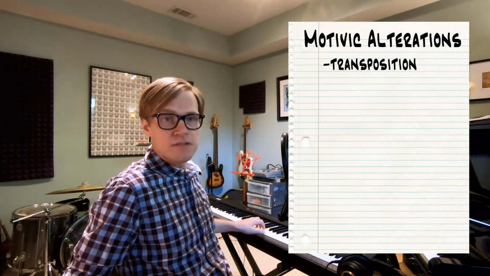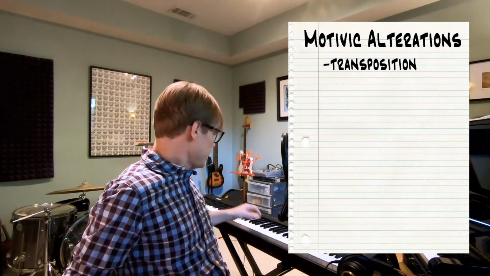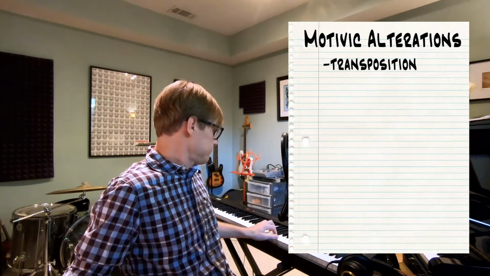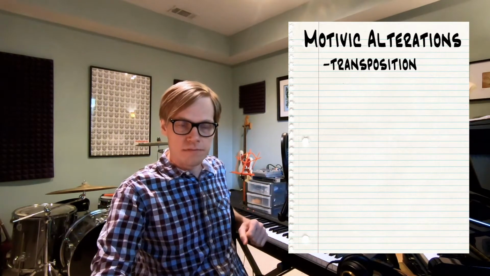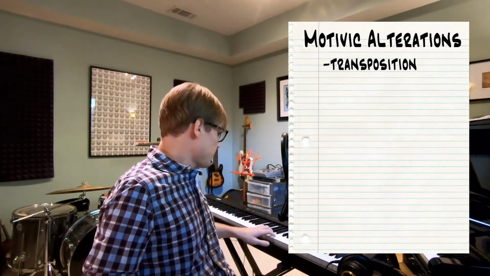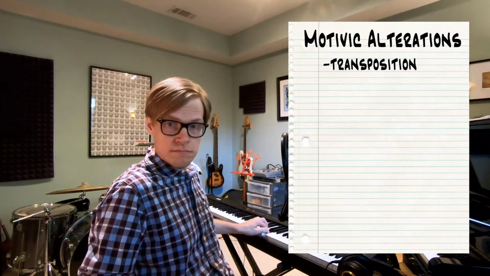If this is my original motive, okay, and then I play, I've just transposed that motive. These can be real or tonal, meaning the intervals in that motive can be precisely transposed, or they can be transposed just within the key. If I were to play, that would be a tonal transposition because I kept that transposition within the key of C.